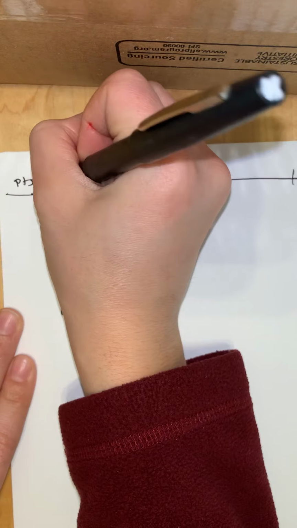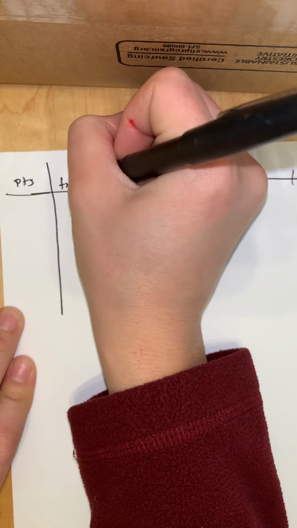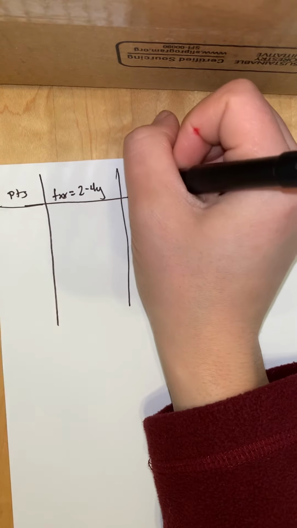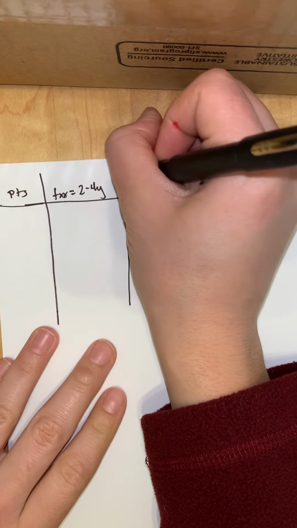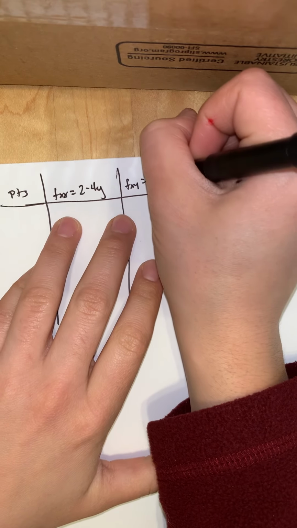I'm going to recall that fxx equals 2 minus 4y. Fyy is equal to 8. I'll do fxy. It doesn't really make a difference.